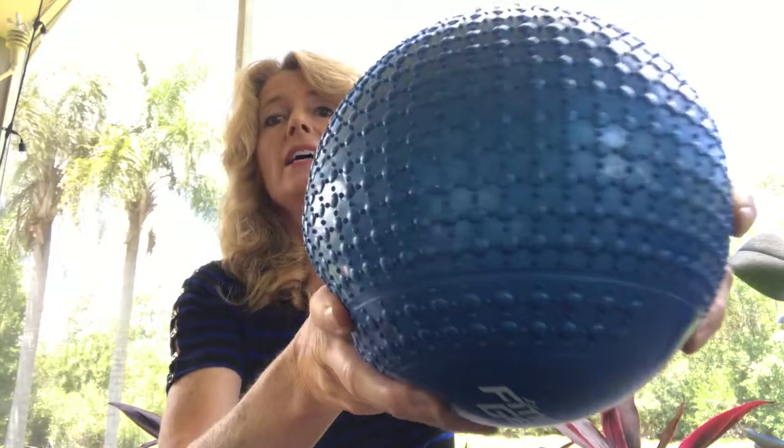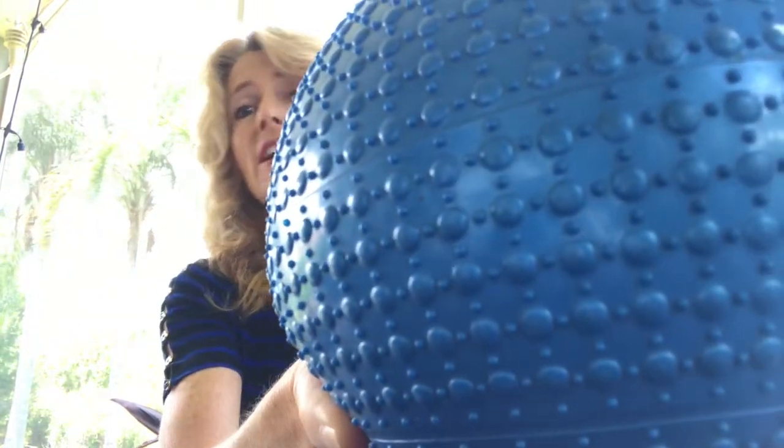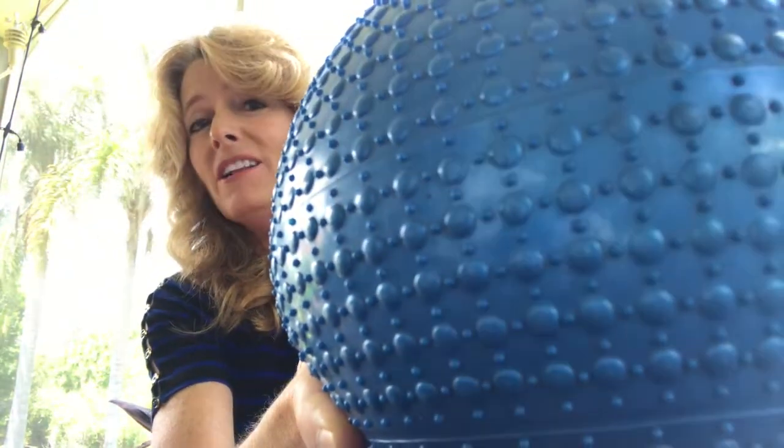I hope so. Today we're going to talk about texture, and we're going to include texture in our art project. So texture is the way something feels, and the more you can feel it, the more textural it is. So my skin doesn't have much texture to it. But this ball has lots of texture. This is an exercise ball, and it's full of little bumps.